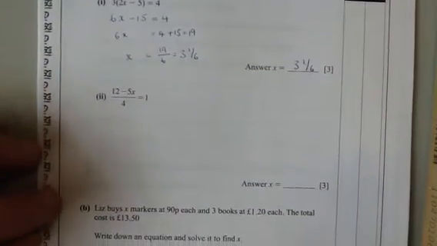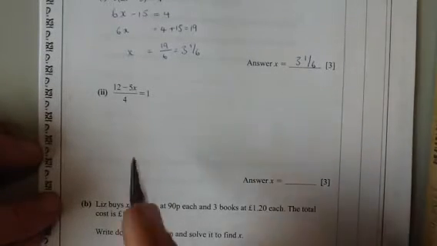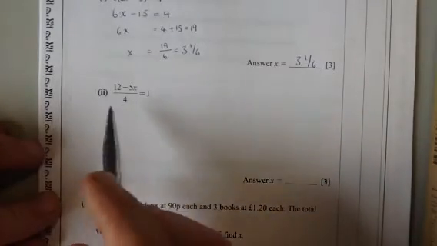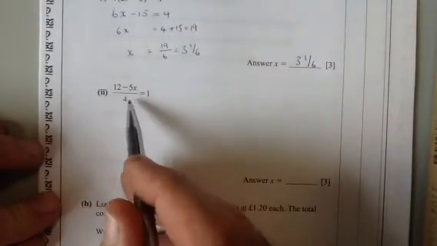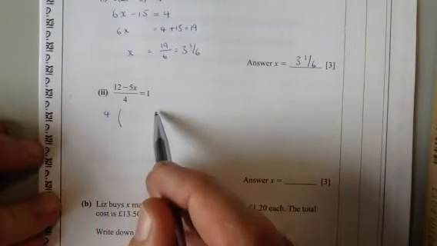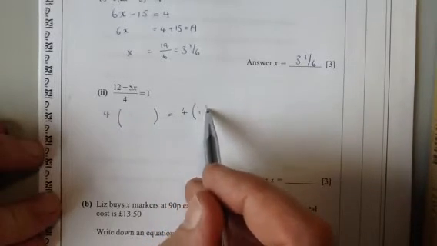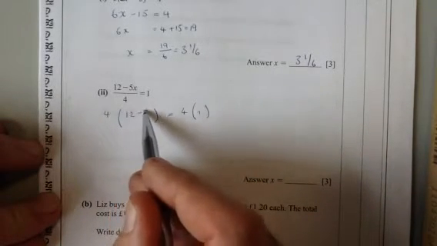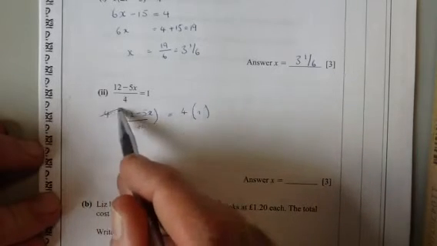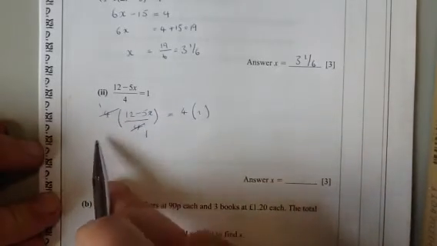Okay, move on then to the second part. 12 minus 5x over 4 equals 1. Now the best idea here is, if you've got an equation involving fractions, multiply by the lowest common denominator. So in this case I'm going to multiply both sides by 4. Why you do this is, if you multiply by the lowest common denominator, it will always cancel into the bottom. And what that means is you don't have a fraction anymore.